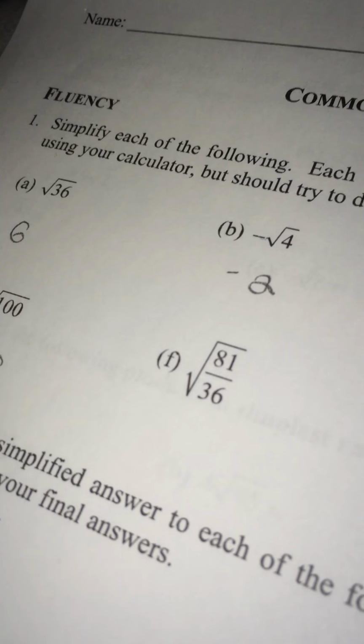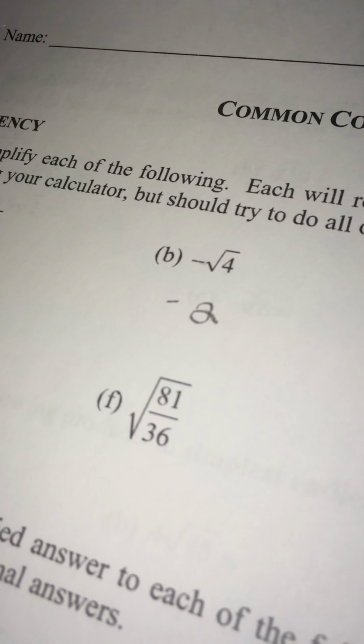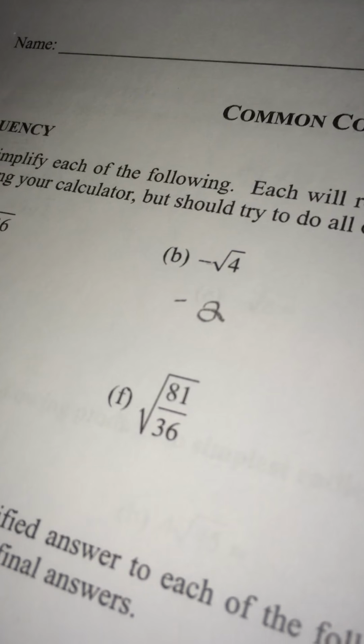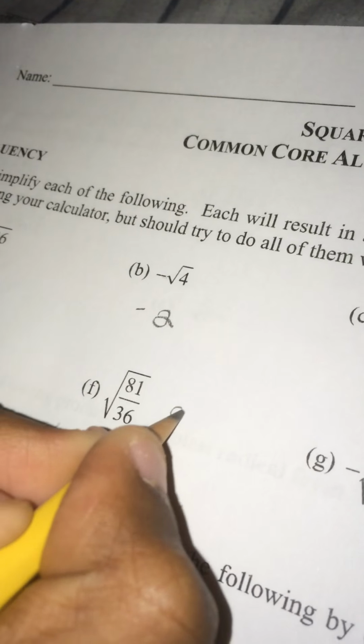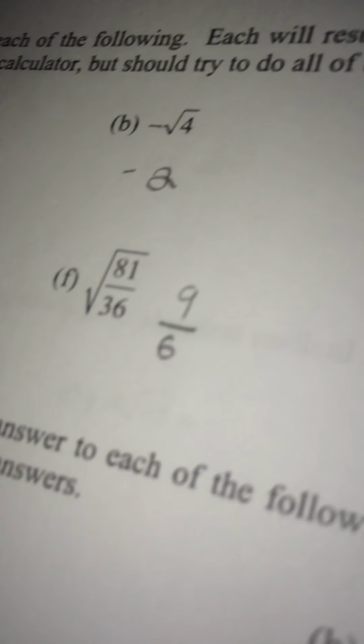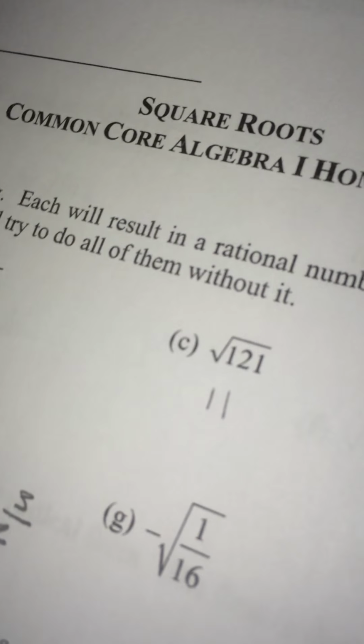Press math and you get 9 over 6, which is an improper fraction. You could keep it like this, or you could say 3 over 2. Both are the same, but you may keep one.